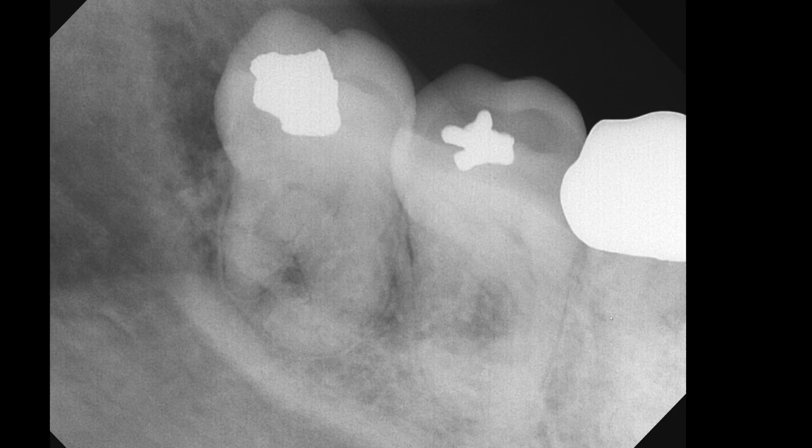Now we're looking at the area of the lower right quadrant. This relatively thick, dense border represents the internal oblique ridge, and that typically defines the superior border of the submandibular gland fossa.